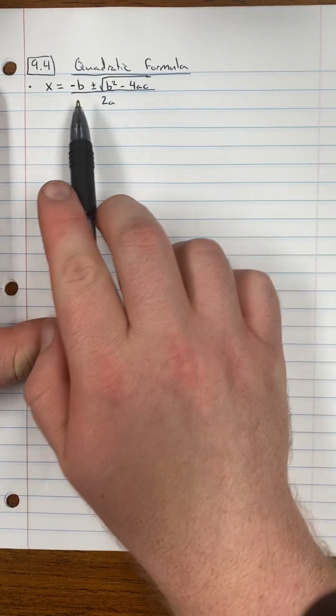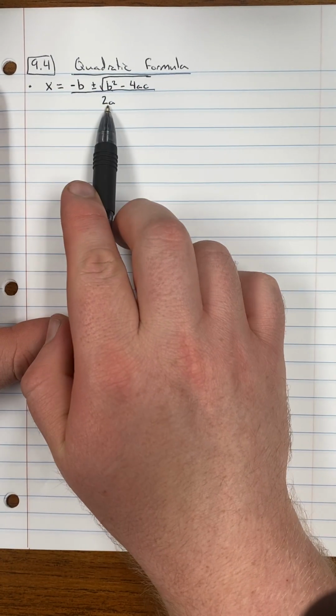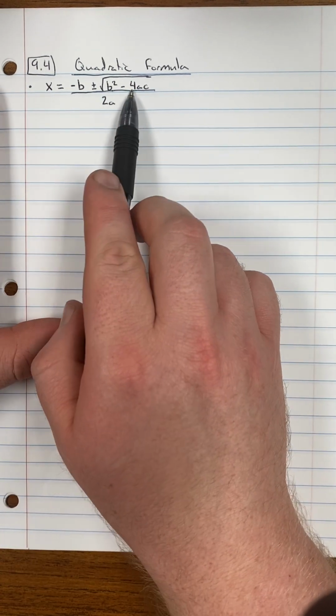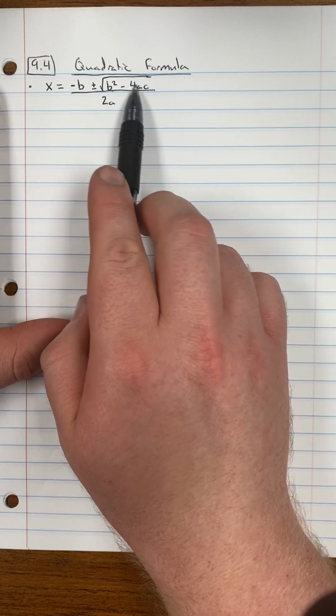Something to notice right off the bat is you can recognize, hey, that looks a little bit like the vertex formula, right? Negative b over 2a. Now we just have an extra chunk added here, okay?